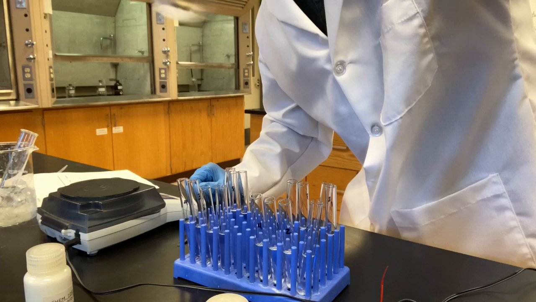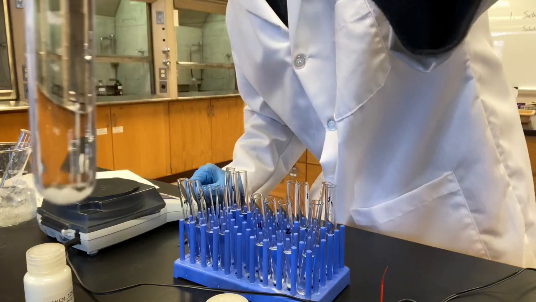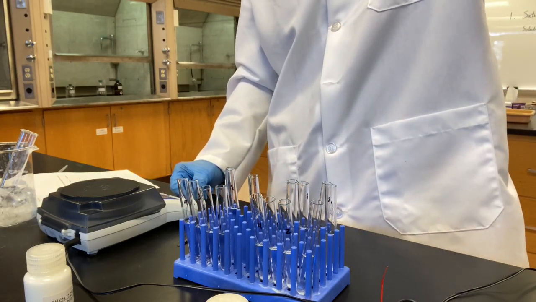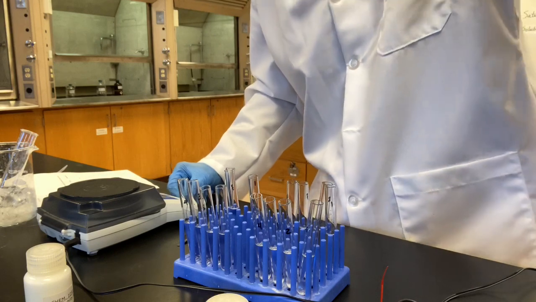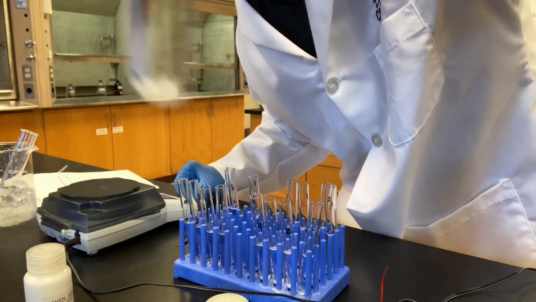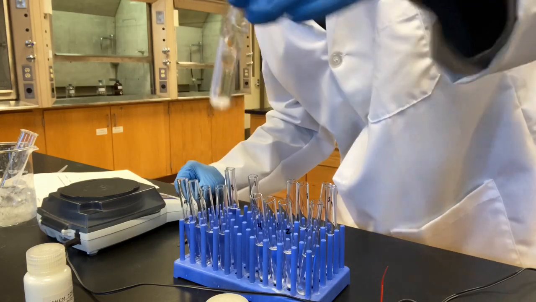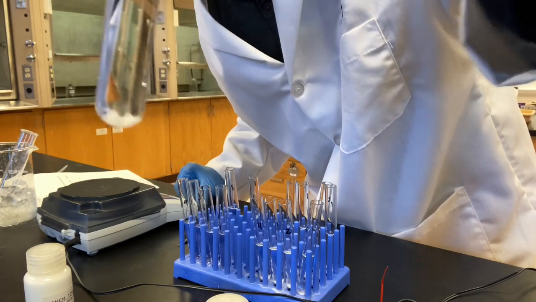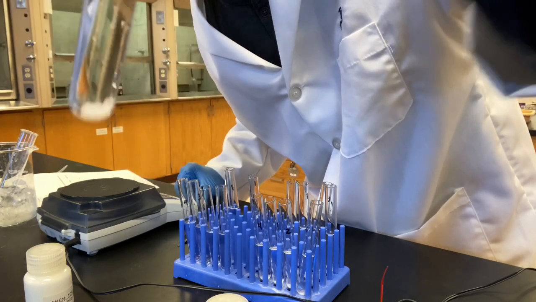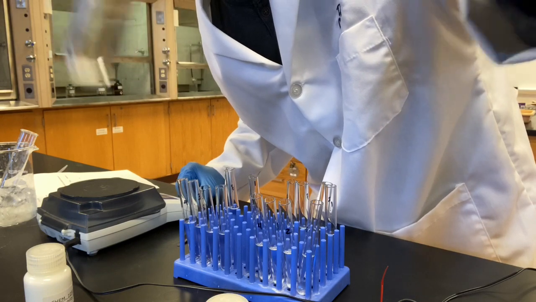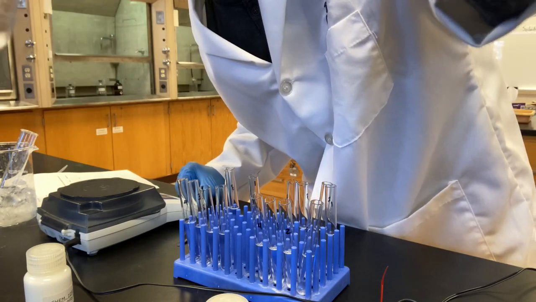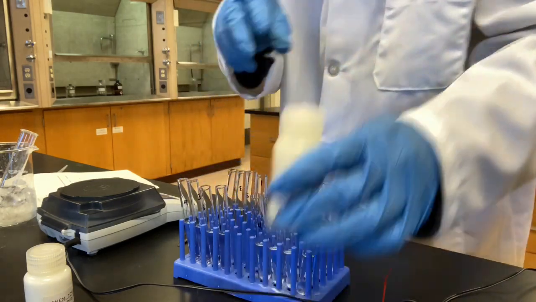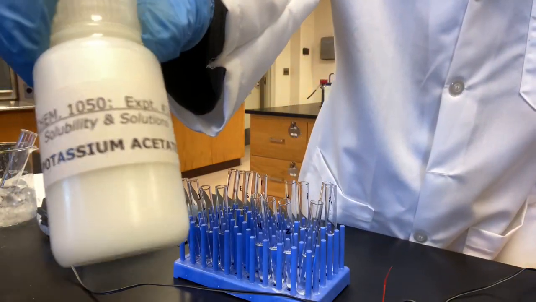Insoluble. In the case of ethanol, I'm not sure if you can see it in the video, but I can see clearly there are substances going up from the surface of the solid, getting dissolved in ethanol. Let's leave these three here for some time and move on to the fourth one, potassium acetate.